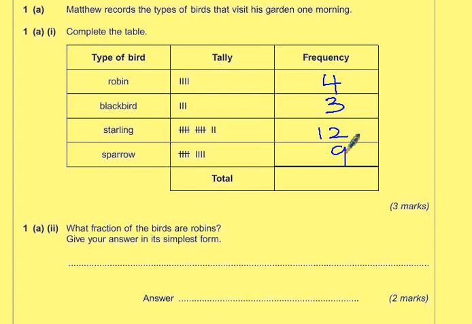So we can use a calculator to add these numbers up here. Gives us a total of 28.